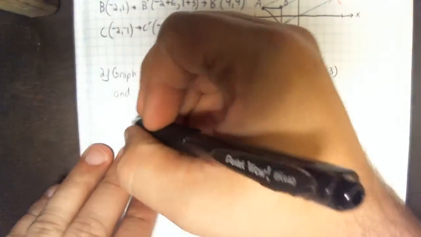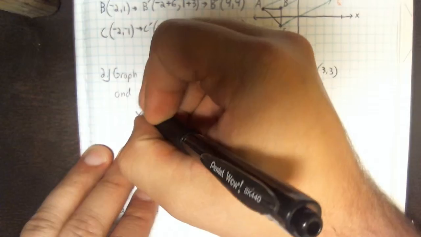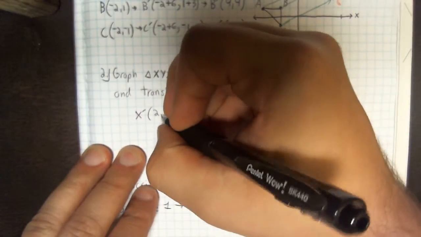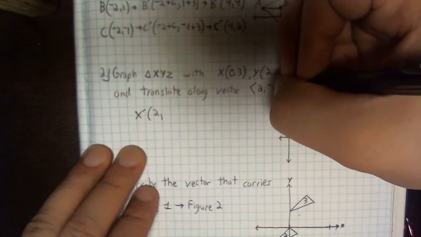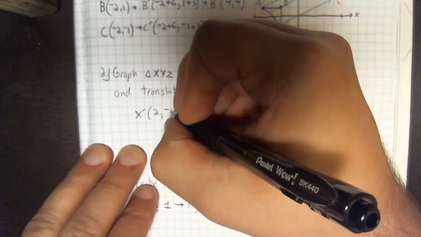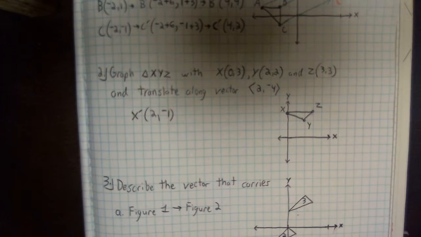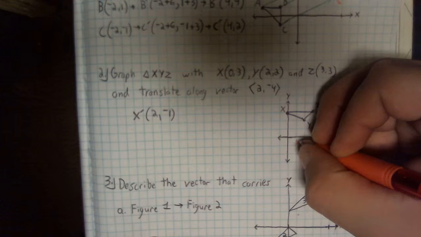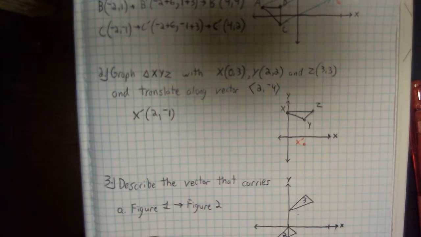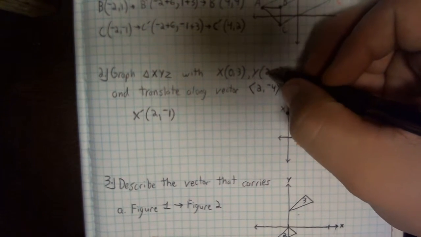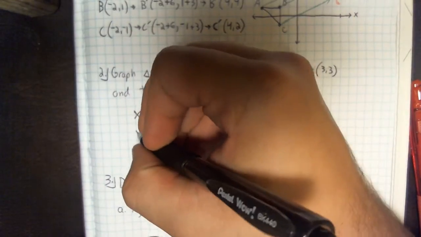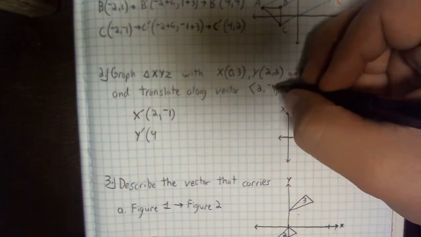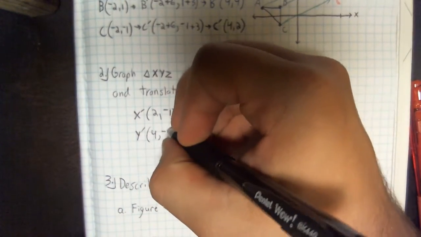Okay, so if we want to find x prime, we're going to add 0 and 2 to get 2. Then we're going to add 3 and negative 4, which will give us negative 1. 2, negative 1. That's x prime. Y, we're going to add 2 and 2 will give us 4. 2 and negative 4 will give us negative 2.